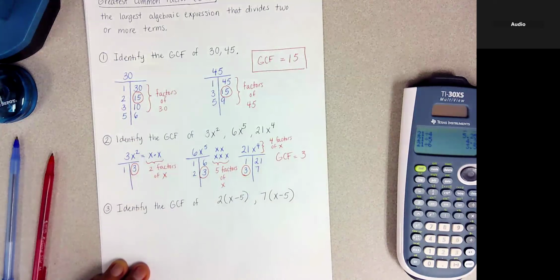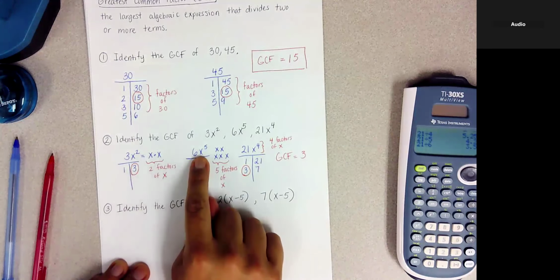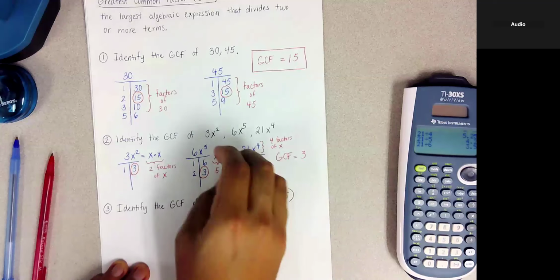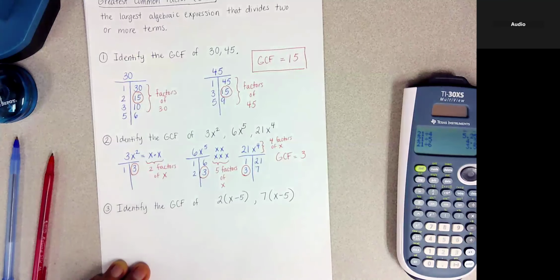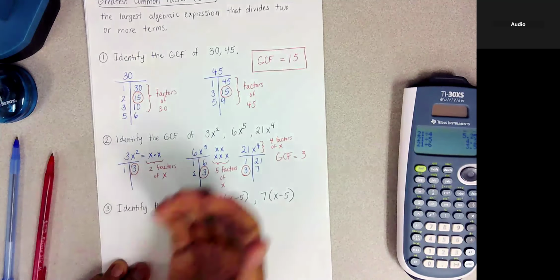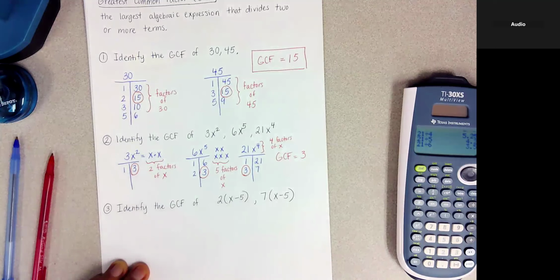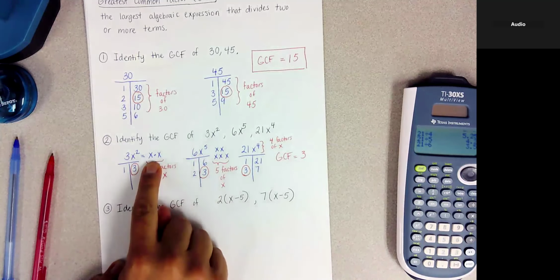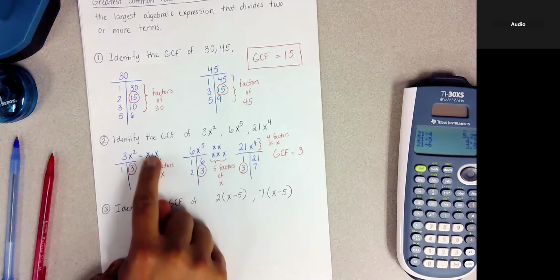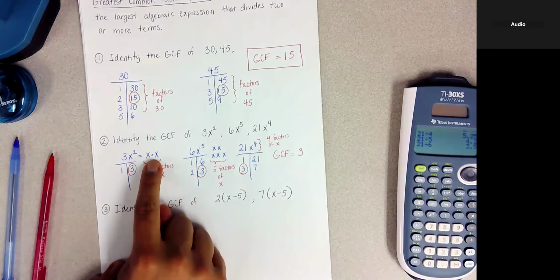But for a moment, you might confuse yourself and think, well, x to the 5th power is the biggest exponent here. Why can't I take x to the 5th power? Well, certainly I could take all 5 of these x's, right? But the greatest common factor means that I need to be able to take that number of x's or that many factors out of each of these terms. So if I go to this first term and try to take 5 x's away from here, there's not 5 x's to take.